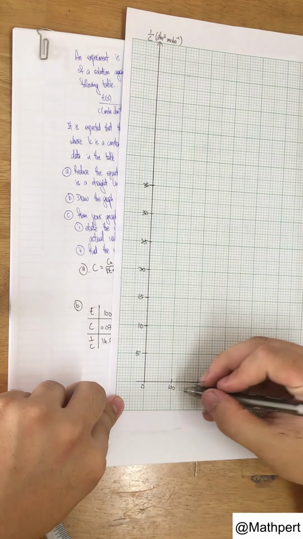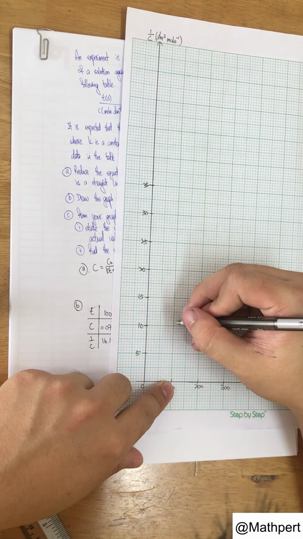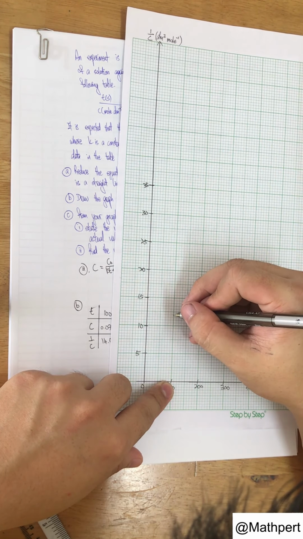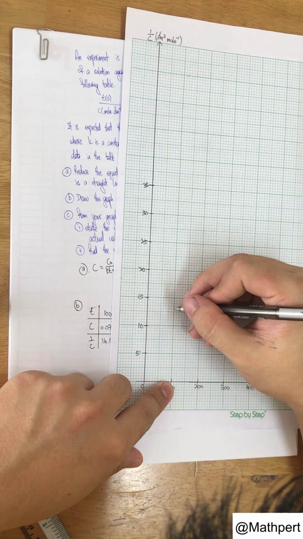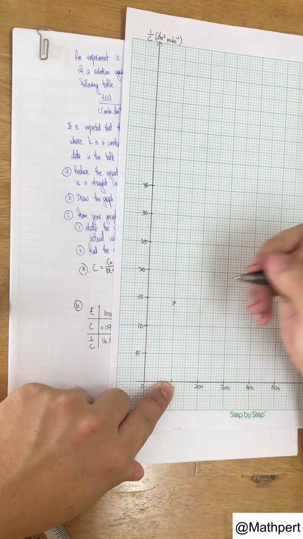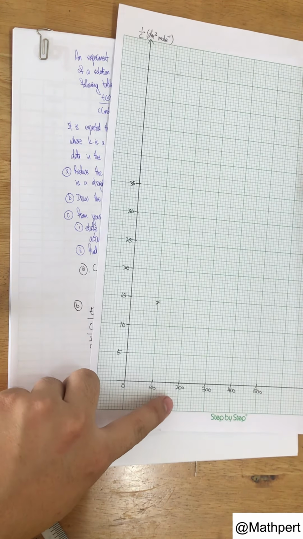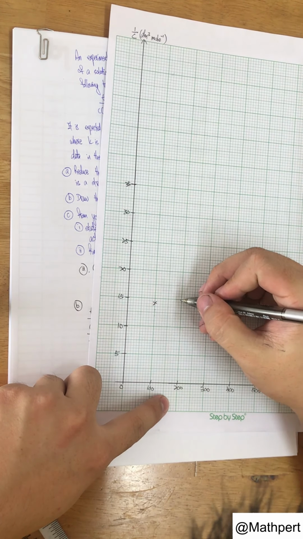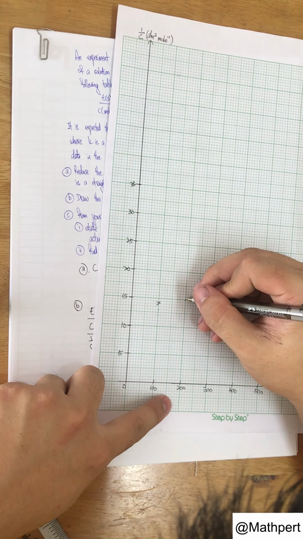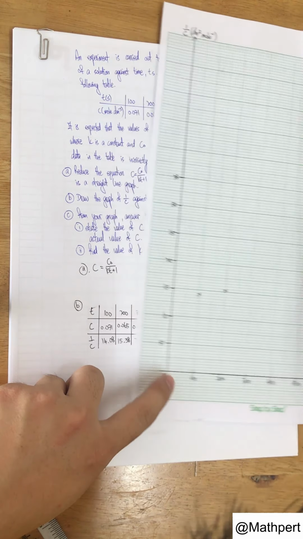First, at 100 we get 14.08. So 100, 10, 11, 12, 13, 14.08. Okay, it's over here. Right? 200 we get 15.38, over here.